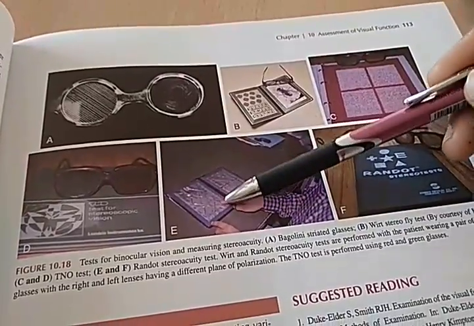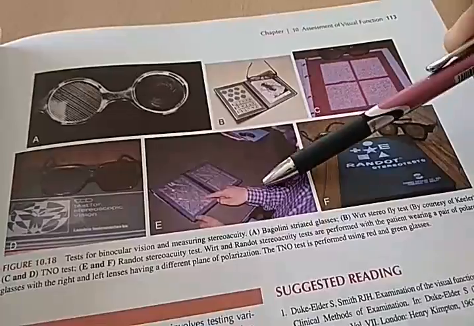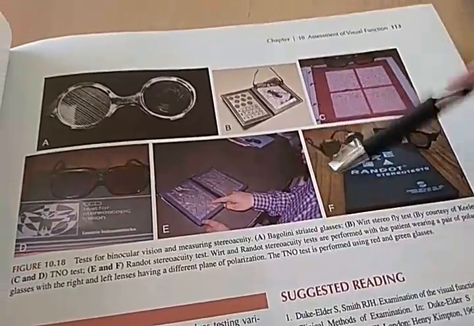What is this one? E. What is this guy doing? E is E and FR Randot stereo acuity test. Too much.